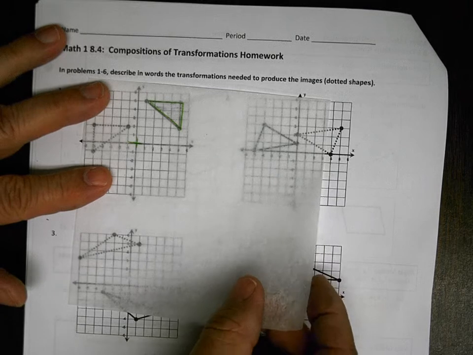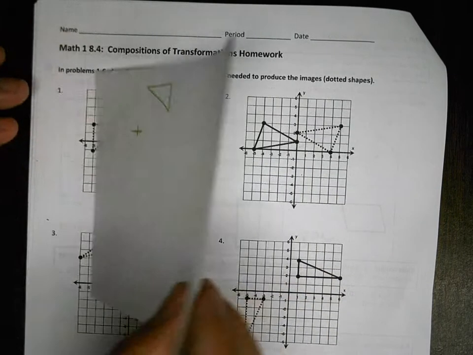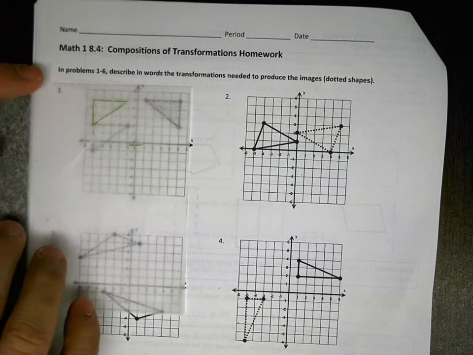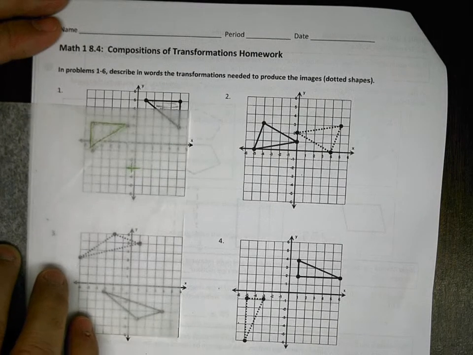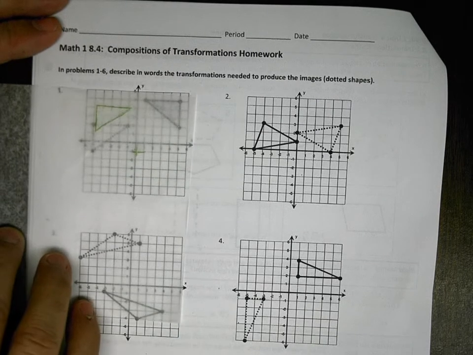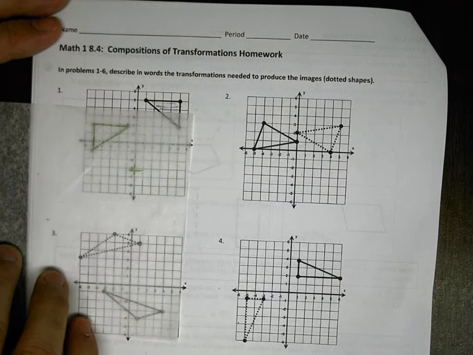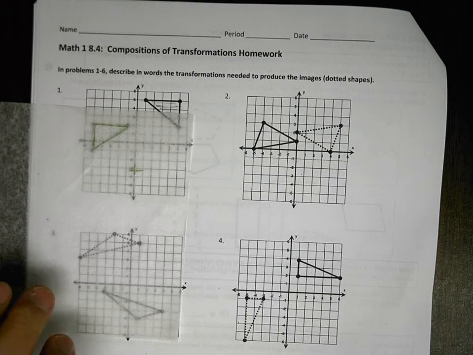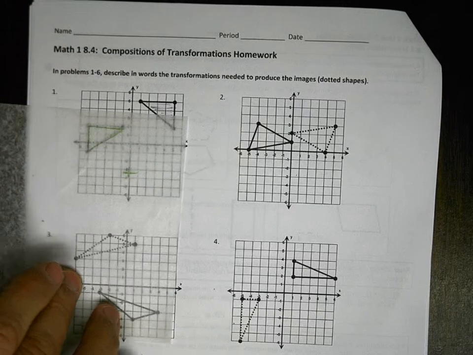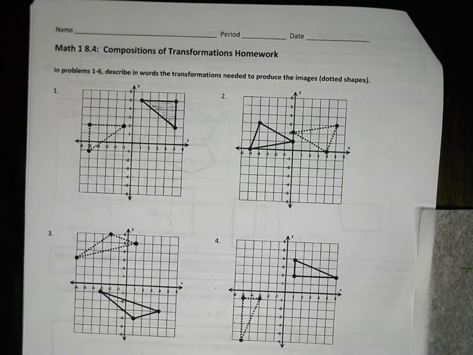But I think probably the easiest is to do a reflection over the y-axis and then a slide down, looks like 3. Down 1, 2, 3. So a reflection over the y-axis and then a slide of 3 or a translation of 3. But what we want you to do is write it. And so a lot of times it takes 2 steps to write it.